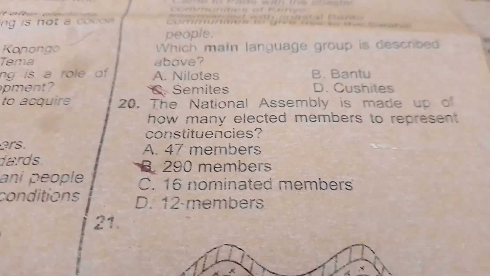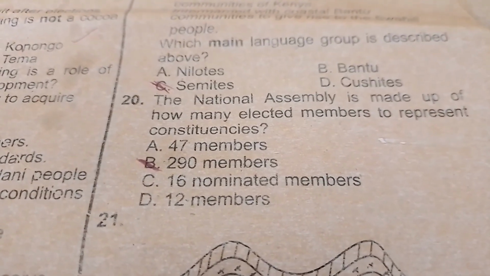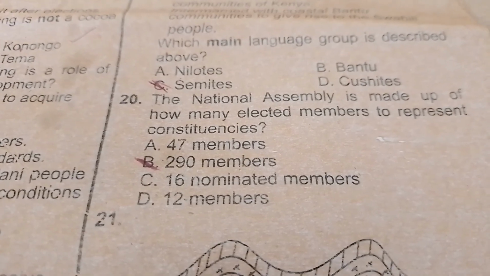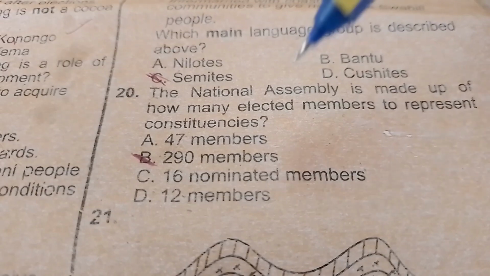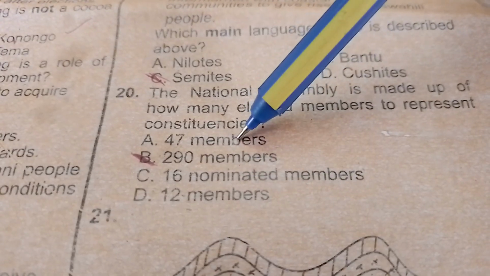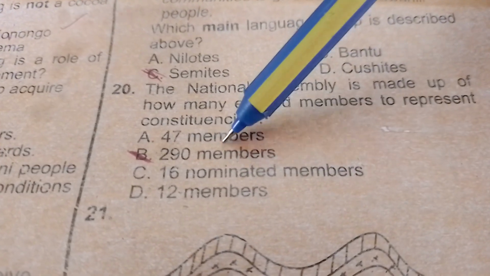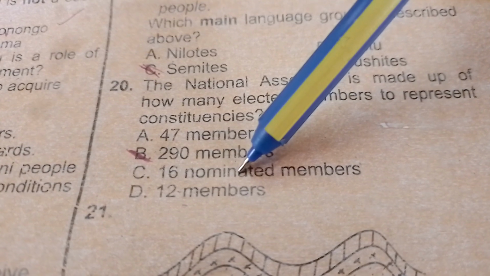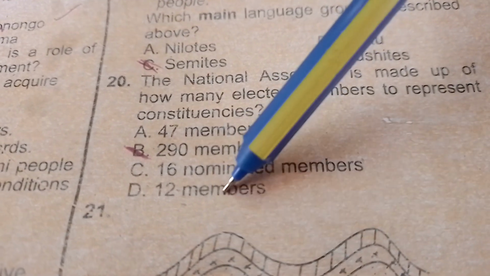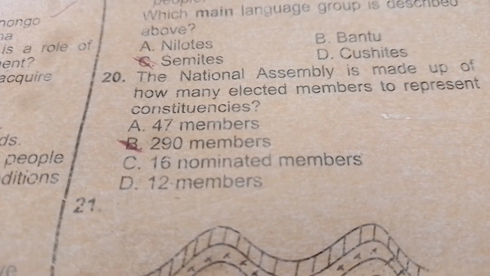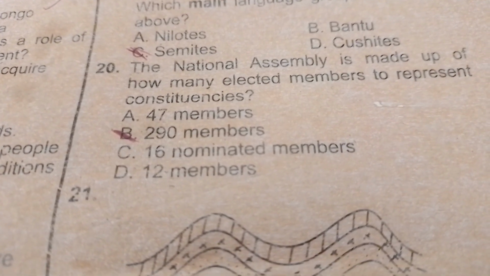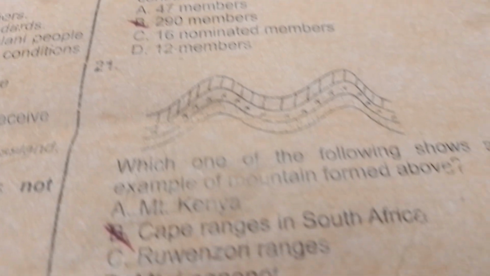The National Assembly is made up of how many elected members of parliament? To represent the constituencies, we have 290. Remember, 47 members: we have 47 senators, 47 governors, women reps. The 16 nominated members are in the Senate, and 12 nominated members in the National Assembly. So we have 290 members of parliament elected to represent the constituencies where they came from.